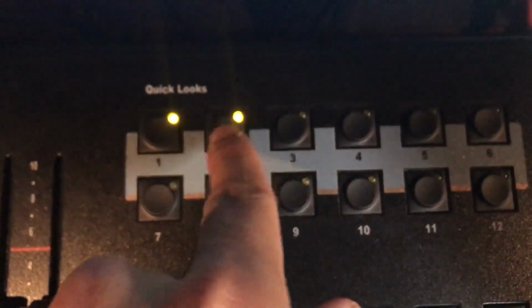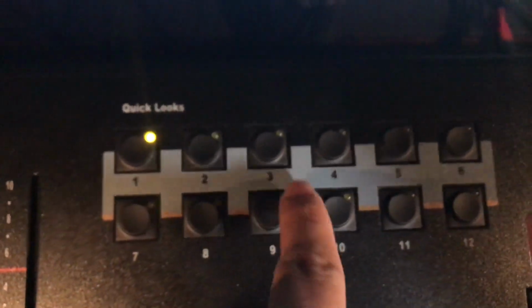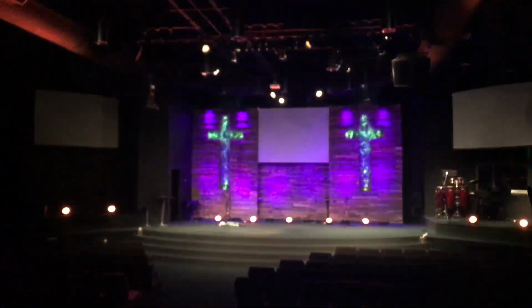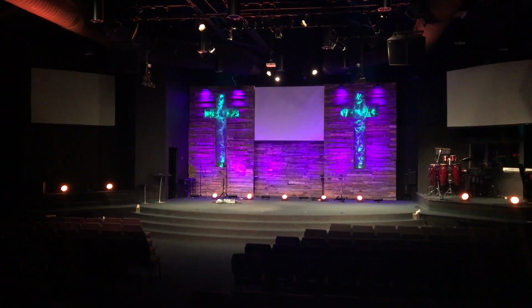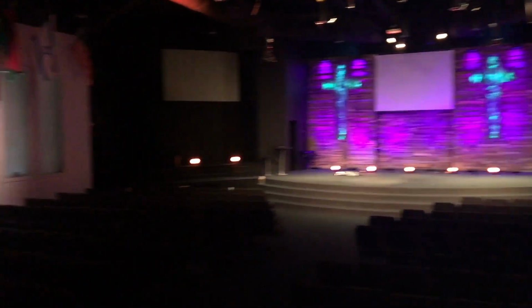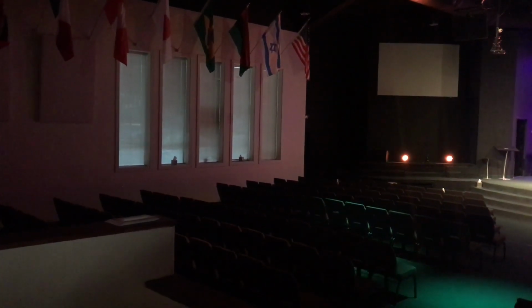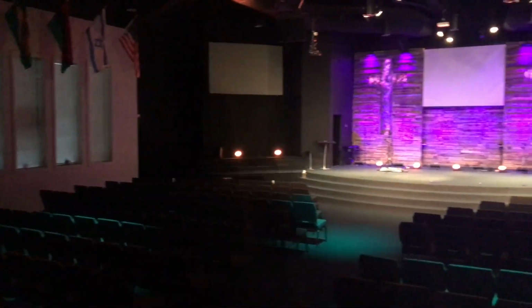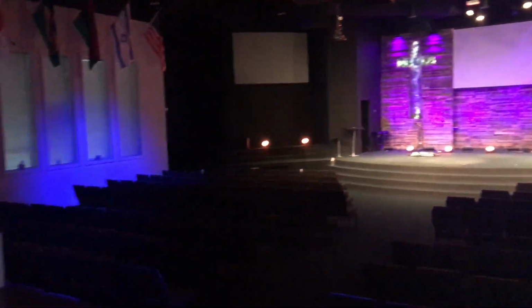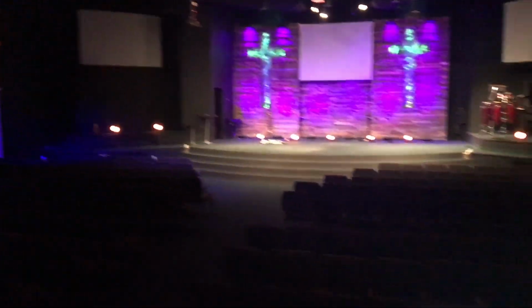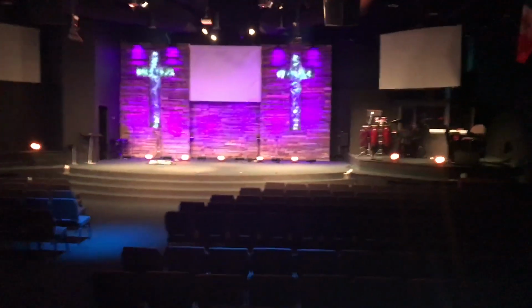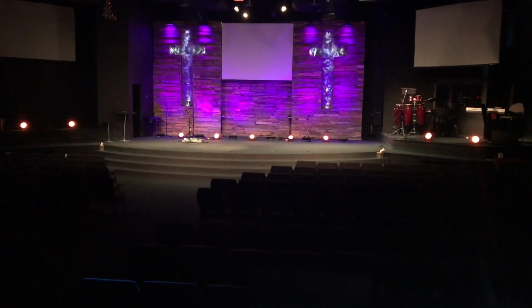And then if I click on the next one, you want to turn this one off first, and then click on 3. You'll see that it's going to transition into another preset, a movement called circle, right? Now this, you'll see that it's going to hit the walls. It's a circle and it goes slow as well. It's not too crazy, not too fast, and it still gives some type of movement, some type of atmosphere to the worship.